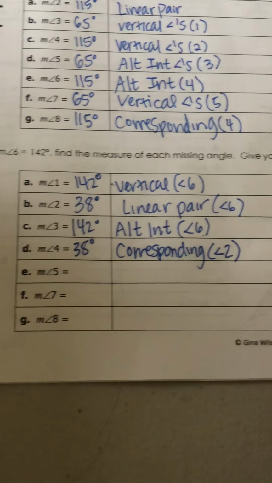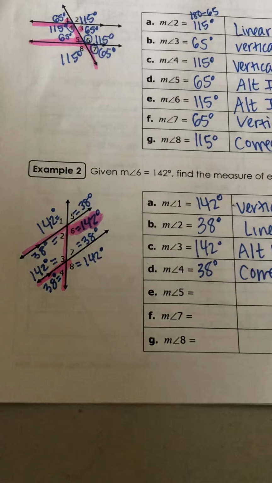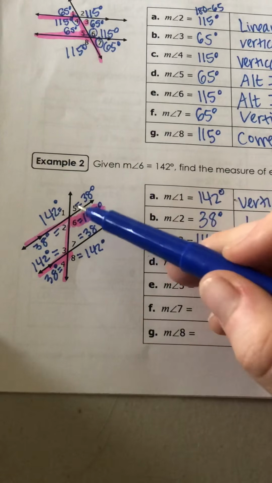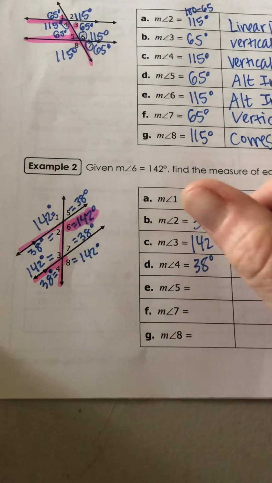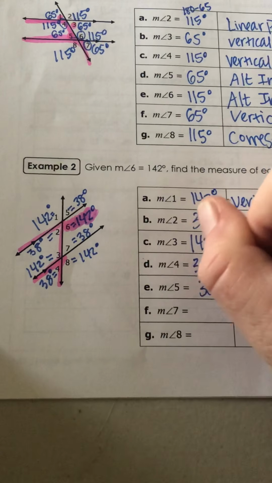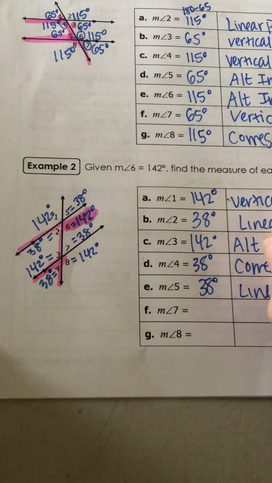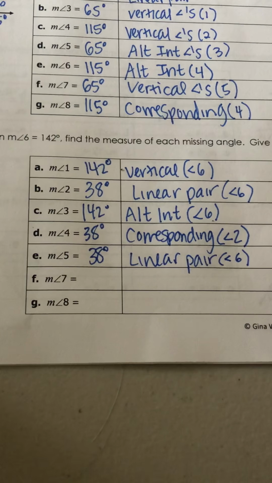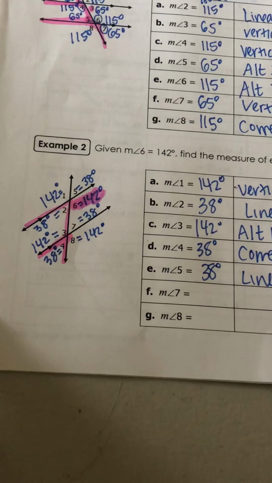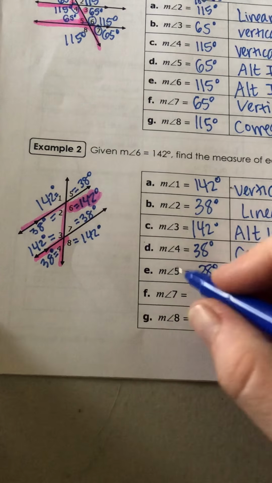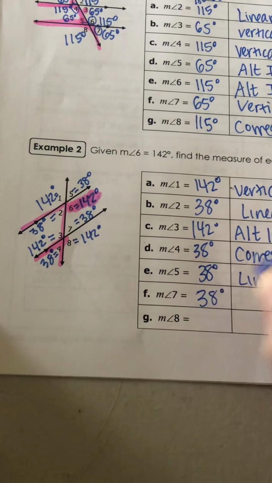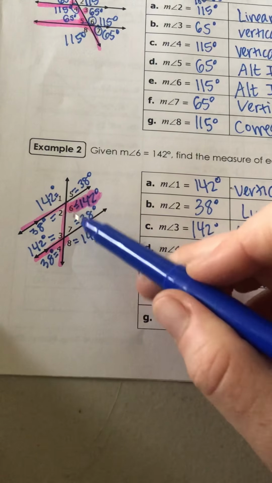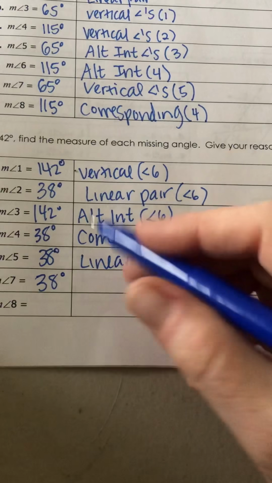All right, so angle 5 to angle 6, those make a linear pair. So we'll compare it to angle 6 if we can. Linear pair. All right, angle 7 is 38. Comparing to angle 6, those are same side interior, which means they're supplementary.